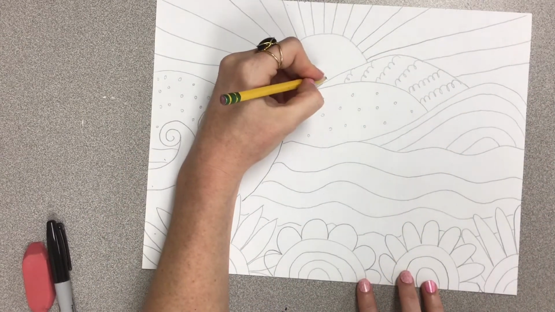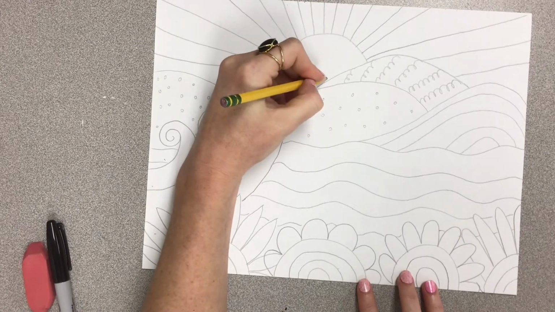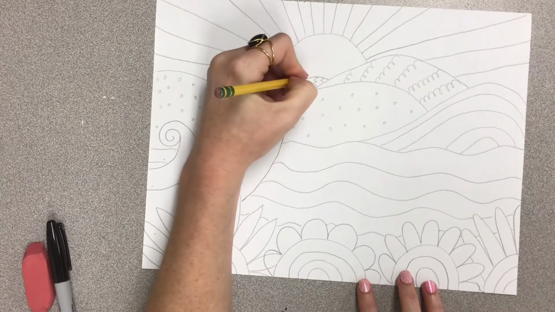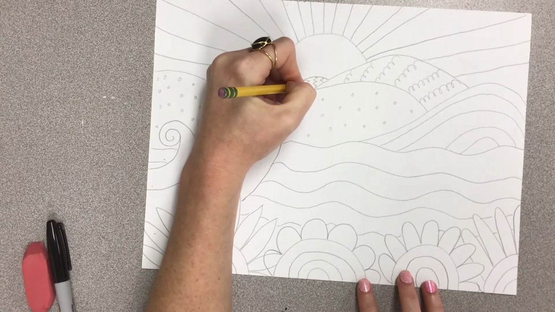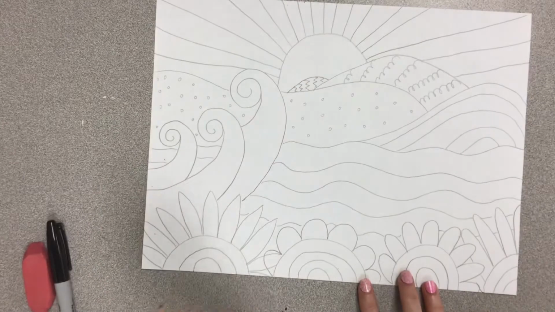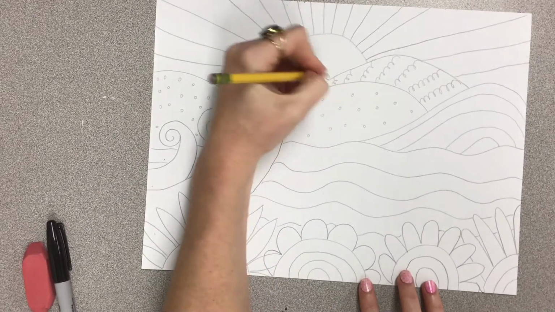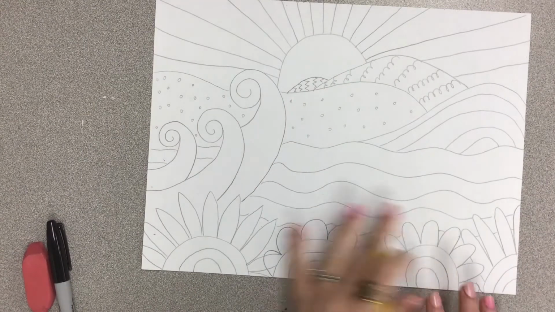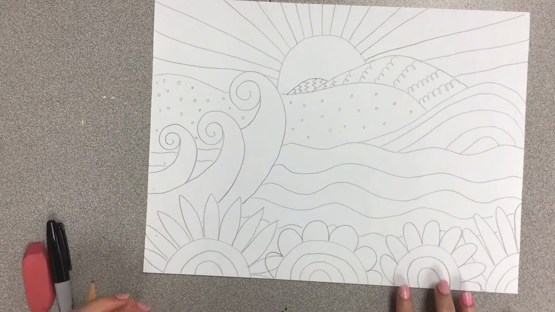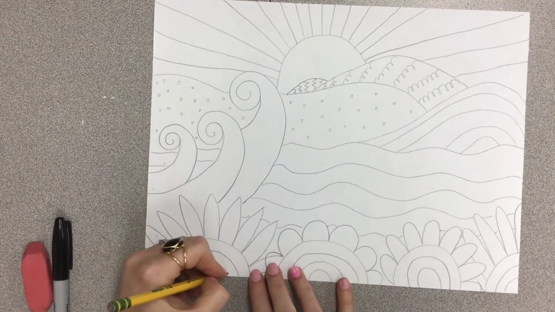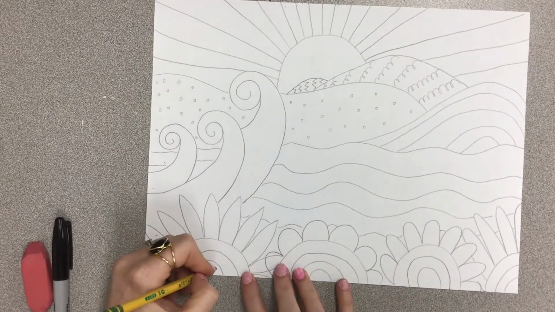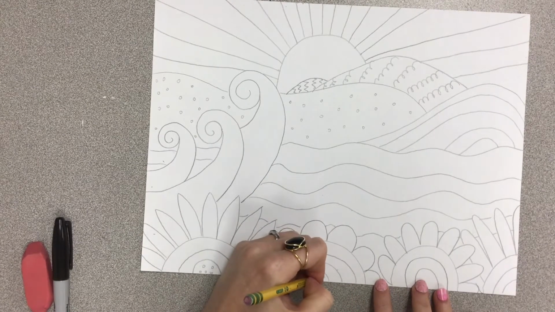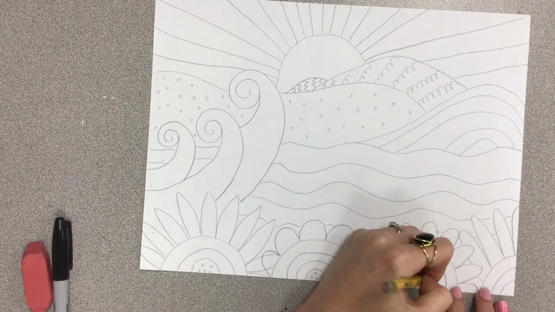We can even add like a teeny tiny little hill in the very far distance, and maybe some zigzag lines on that hill. There we go. Add one more wavy, loopy line right there. All right, so now we have our design, and so we can add some more shapes and patterns inside our flowers, maybe some dots for the seeds in the center of our flowers.